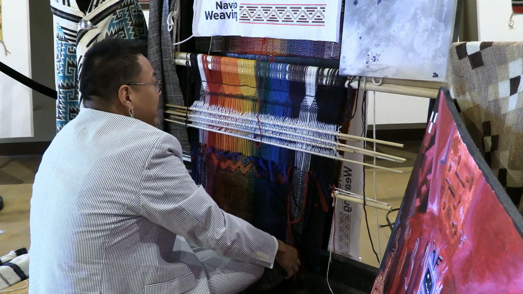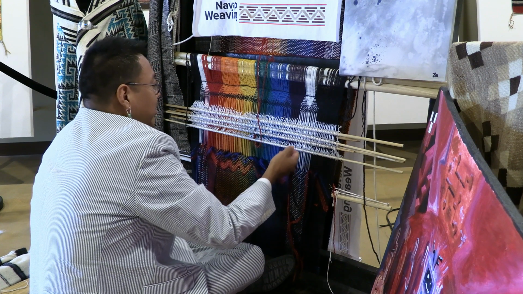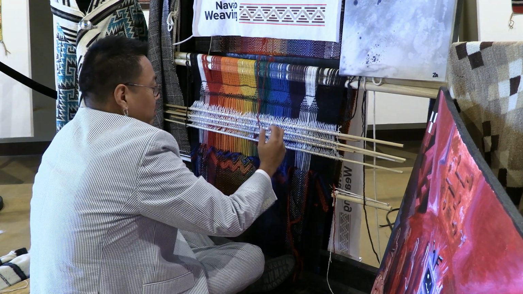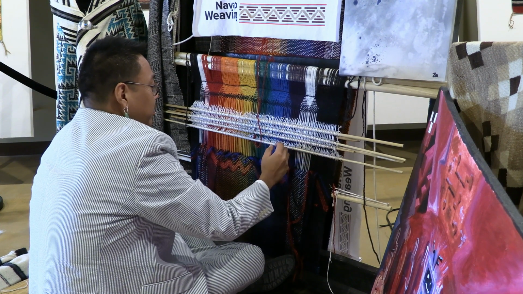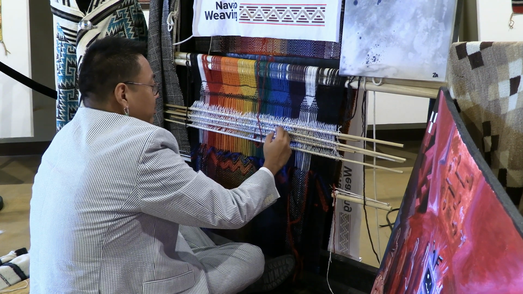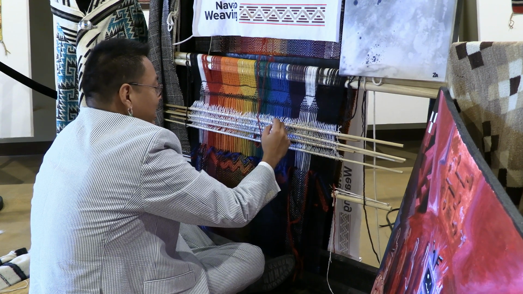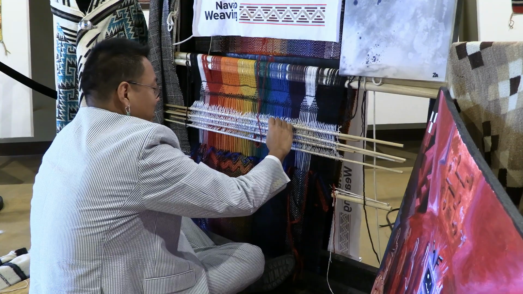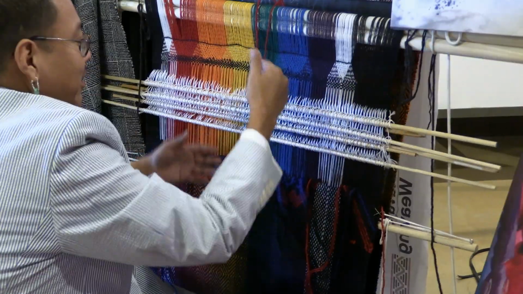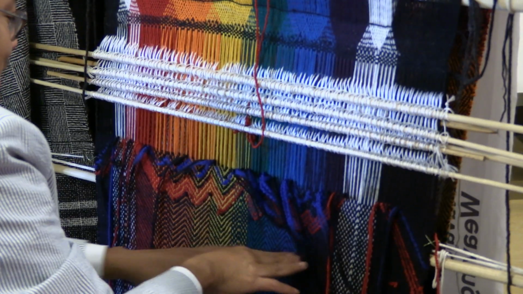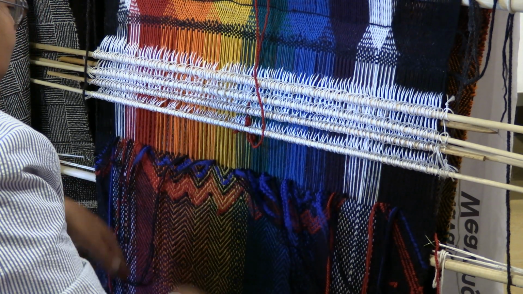And then I could make different counts or different textures, whether I did 1, 2, or 1, 3, 2, 4, and then 2, 3, 1, 3, and then 3, 1, 4, 2. Switching these heddles and different shapes affects where that warp goes and creates a different texture and different look.